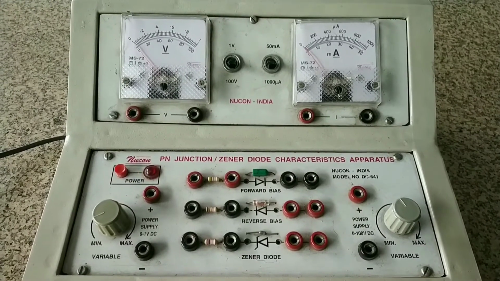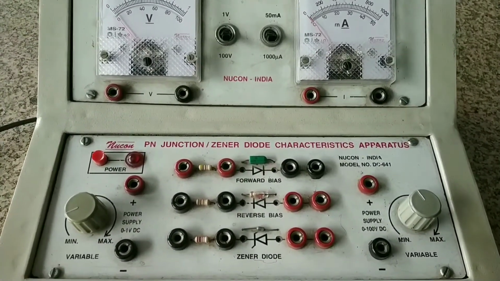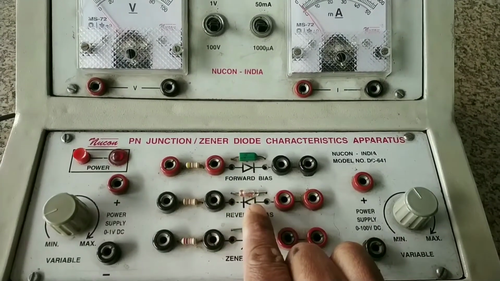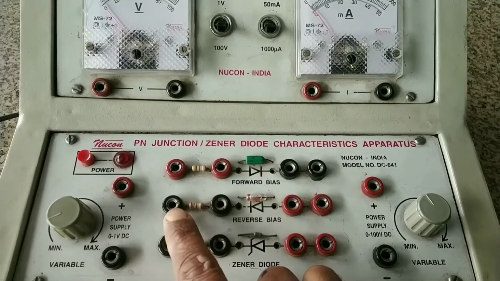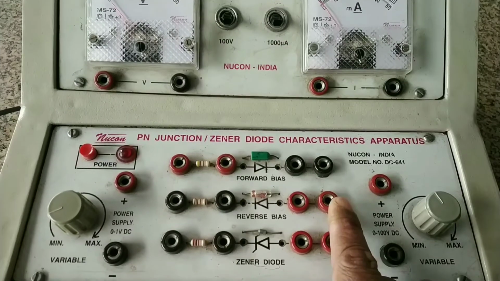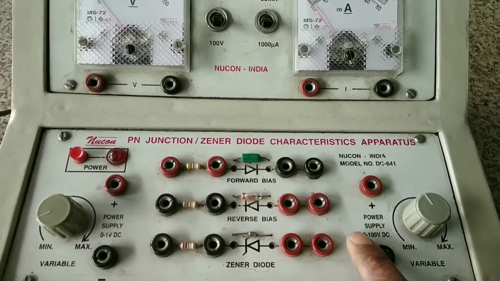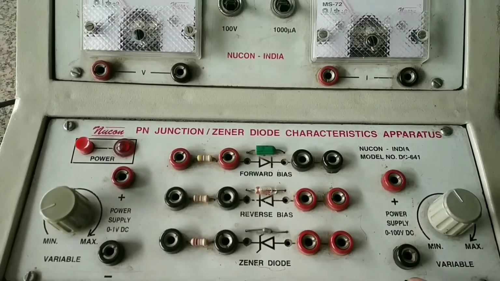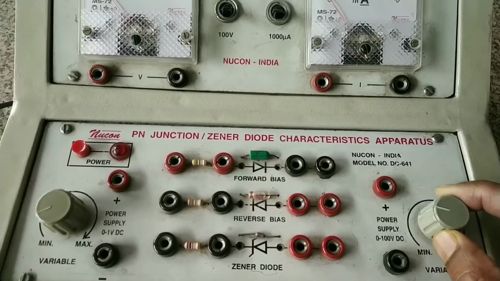Students, this apparatus will be used to draw the current voltage characteristic curve of a PN junction in the reverse biasing. This is a diode in the reverse bias, and these two represent the N section while these two represent the P section of the diode. And students, in the case of reverse biasing, we will make use of a power supply of range 0 to 100 volt DC. This is a potential divider.